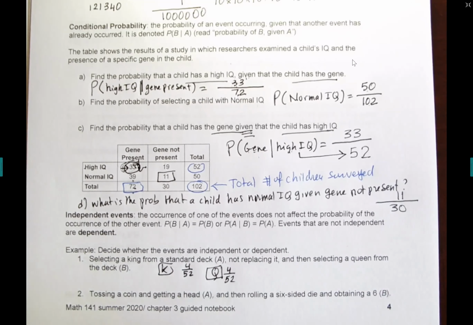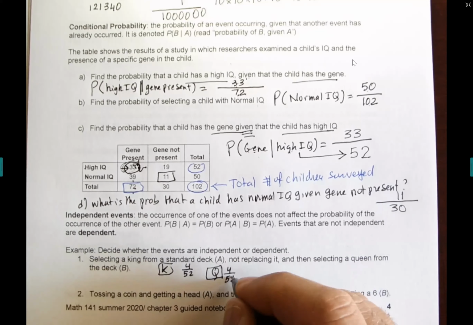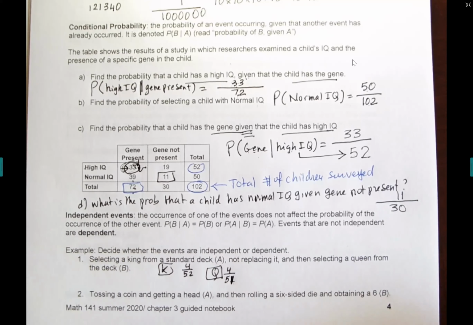But look what it says here. You select a king from a standard deck of cards. That's a probability of 4 out of 52. You don't replace it. So you pick up a card, but you don't put it back. And now, guys, you don't have 52 cards to work with. You have 51. And the student was right. The probability of selecting a queen now is not going to be 4 out of 52. It's going to be 4 out of 51. And that's a violation of the classical definition of probability, which says it should be 4 out of 52. That means the first event, event A, had influence on event B. That means the events are dependent.